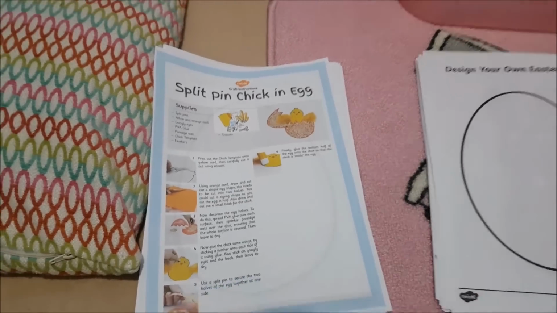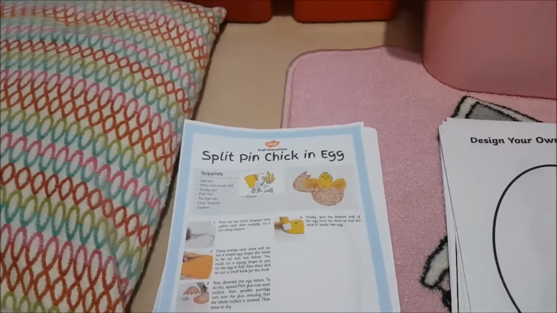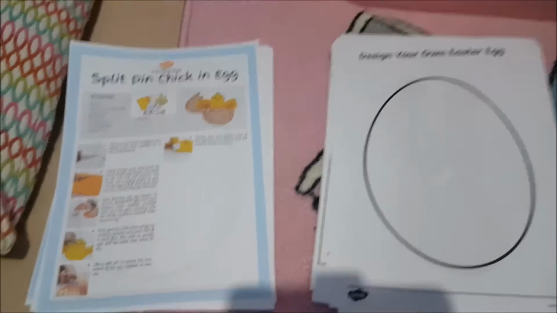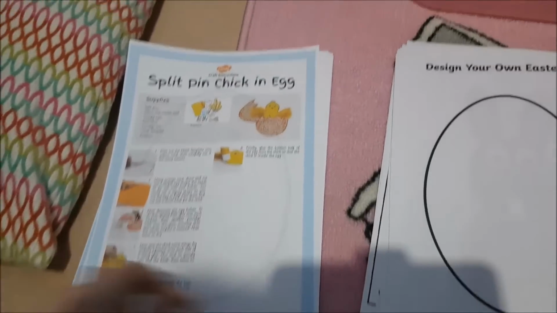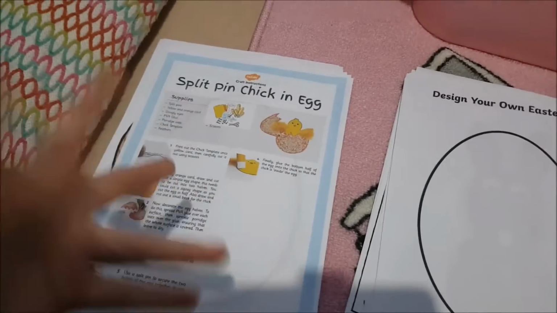So hot off the printer, this is what came out of what I've been searching. So some from Twinkle, so I just had to swap hands. I can't do it with my right hand, I have to use my left.